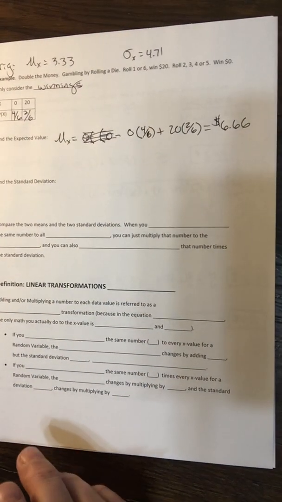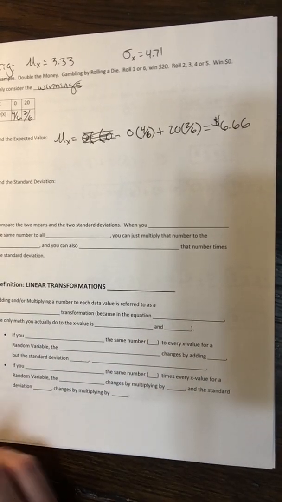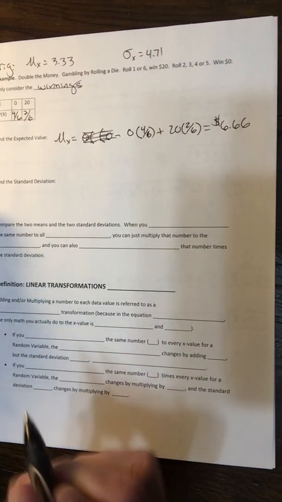Okay. If I play this many, many times and I keep track of how much I win and how much I lost, there'd be a bunch of zeros and a bunch of 20s, and the average would be $6.66. You know that, right? Find the standard deviation.